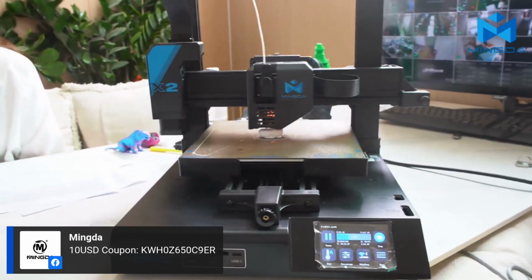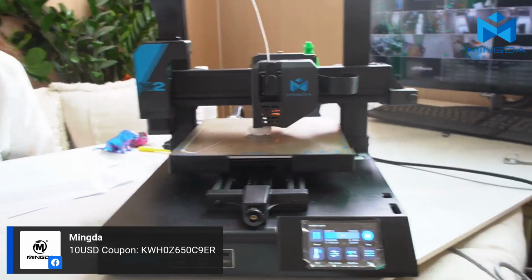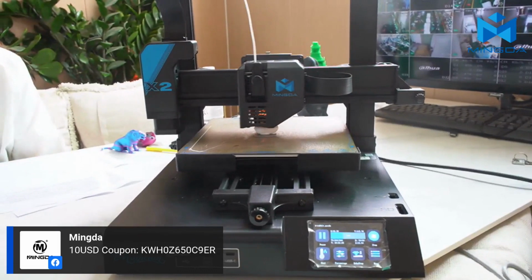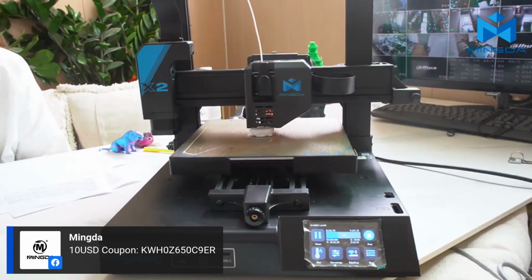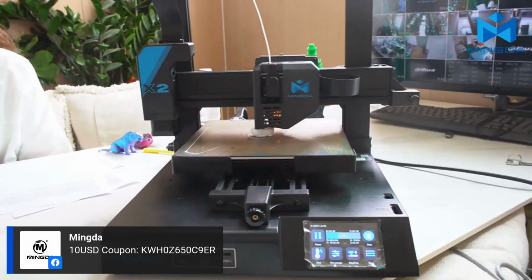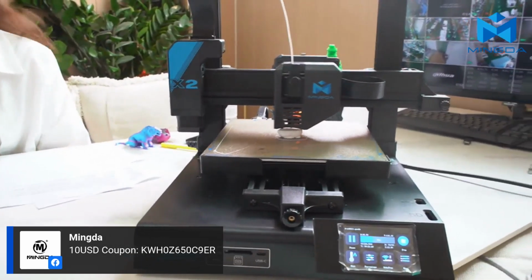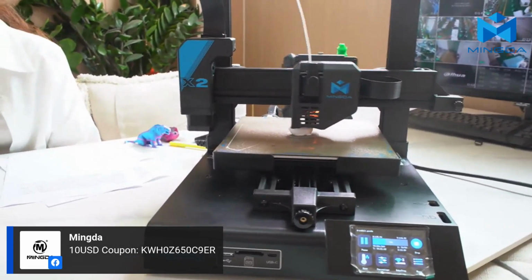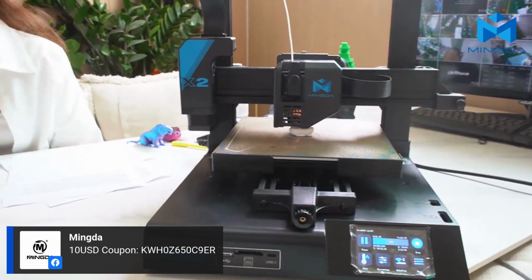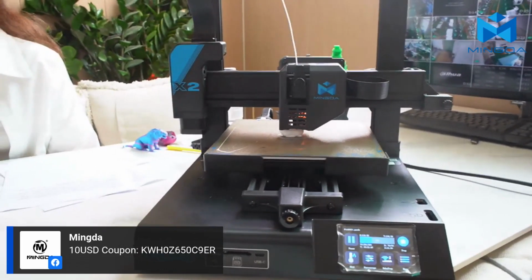Yes. This is the resume printing function on the Magician X2, and it can start from the point where the model stopped, so it will be more accurate. You can see this is one of the details about the Magician X2.